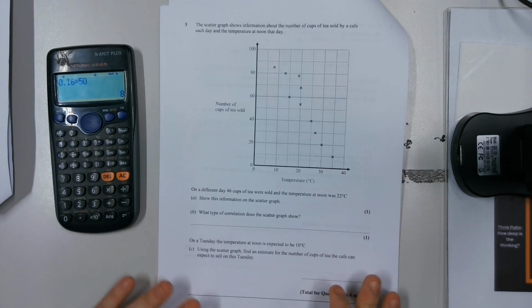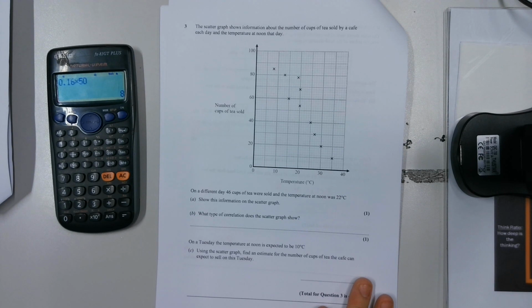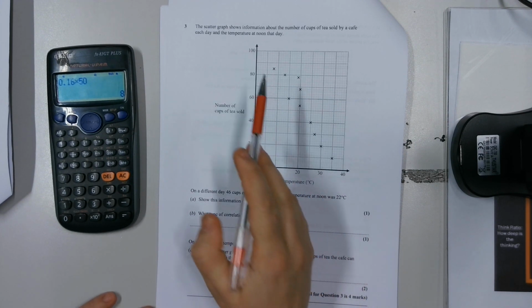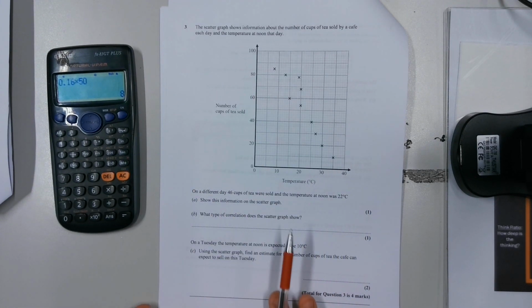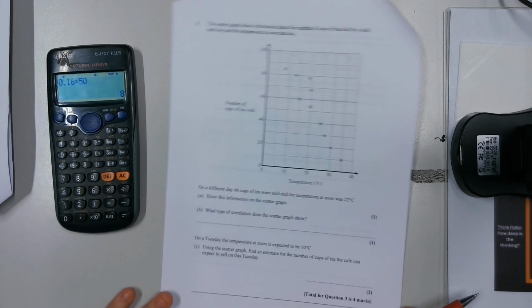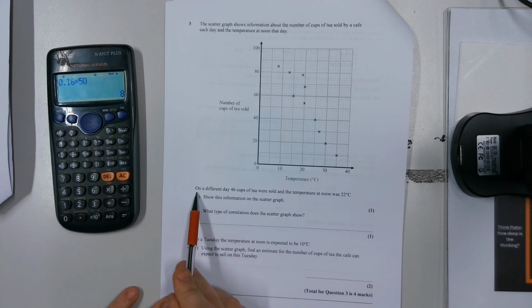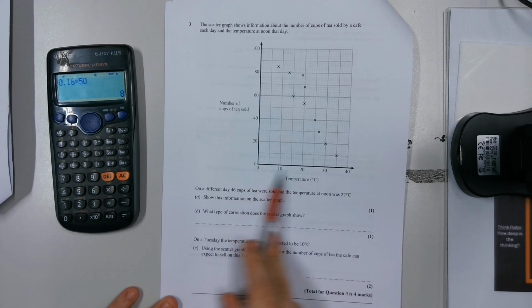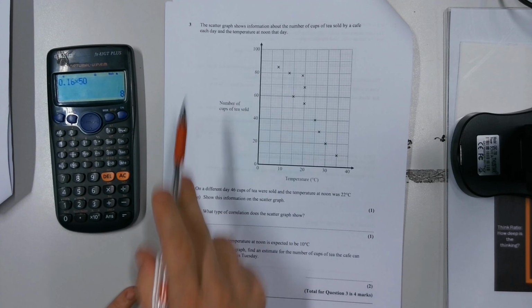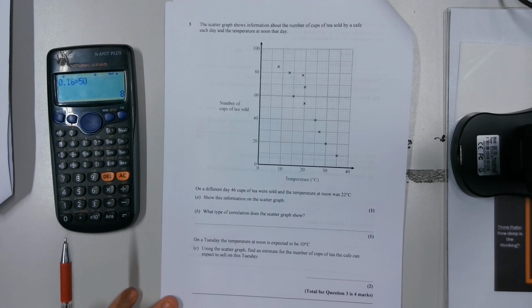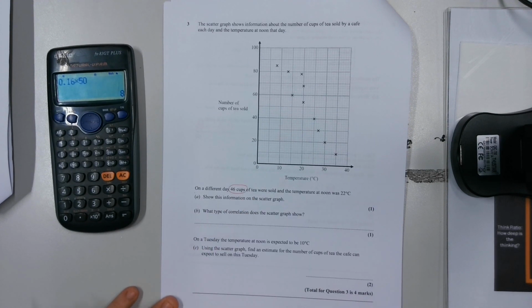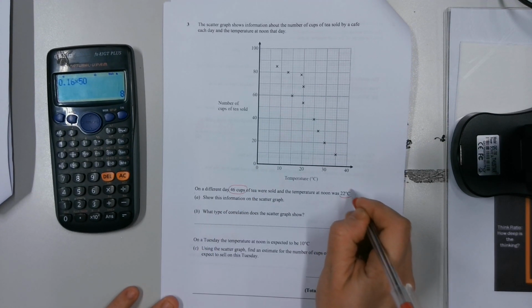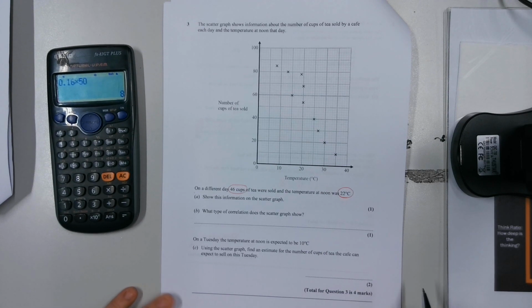Next, for question 3, we've got our scatter graph. So this is the information about the number of cups of tea sold by a cafe each day and the temperature at noon that day. So this is the scatter graph. We've got the temperature on the x-axis and the number of cups sold on the y-axis. It says that on a different day, 46 cups of tea were sold and the temperature was 22 degrees Celsius.